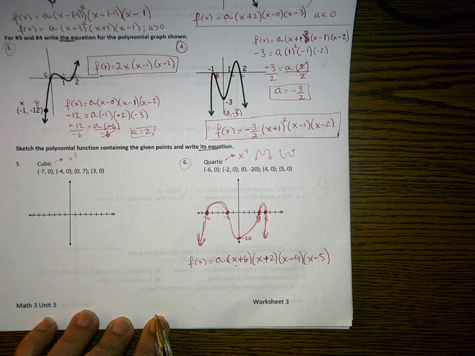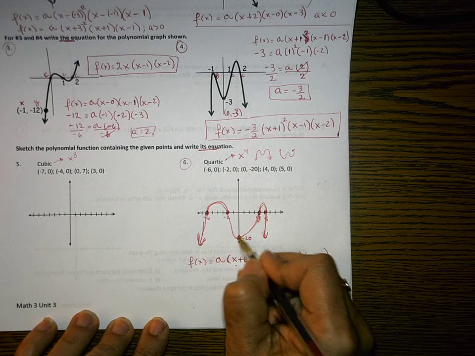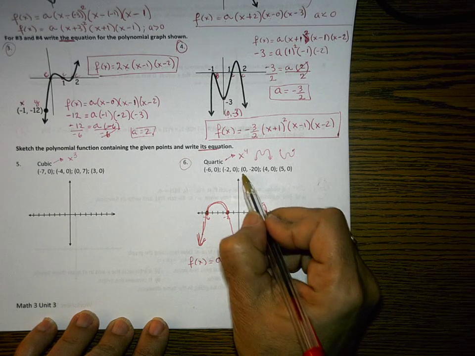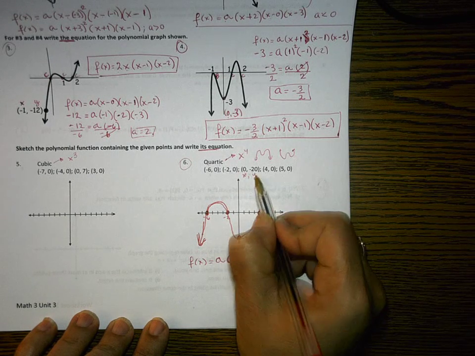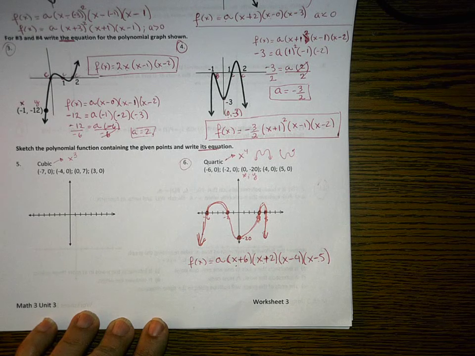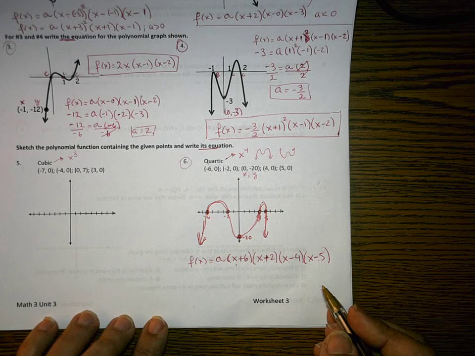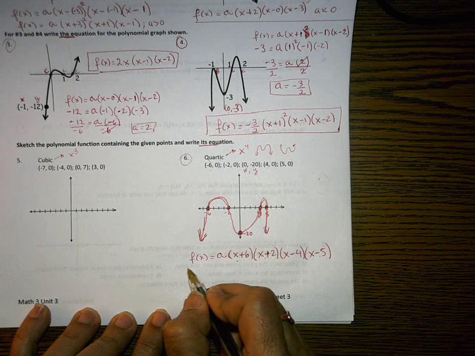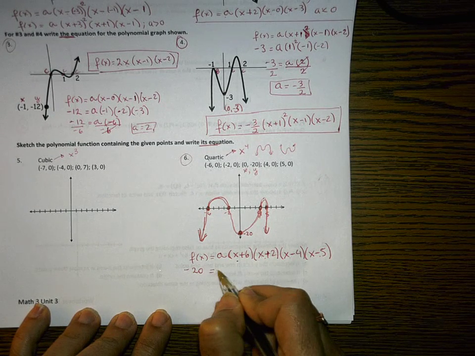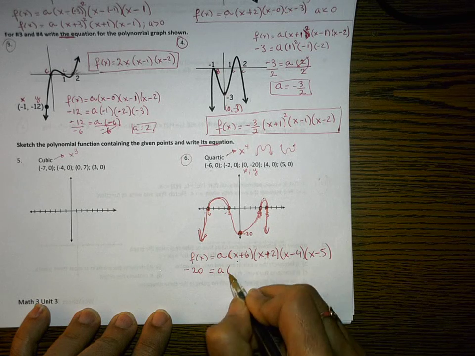Of course, there's an extra piece of information right here, which happens to be that x is 0 and y is -20. I am going to use that to solve for my stretch. So -20 is the y value, a times the x value is 0.